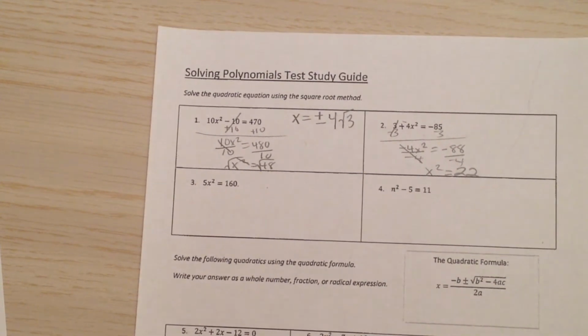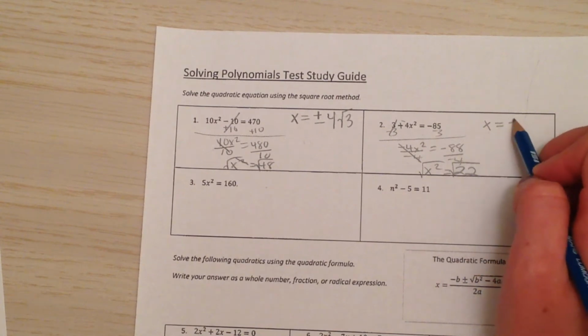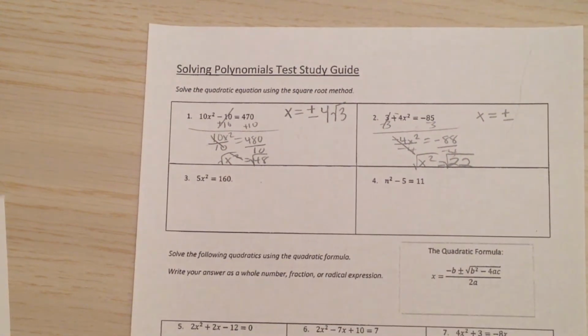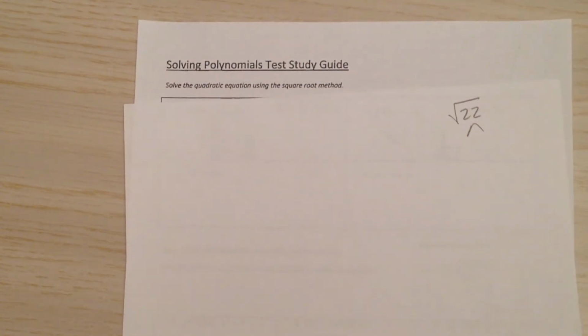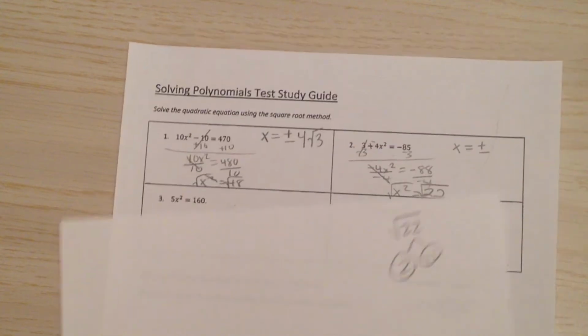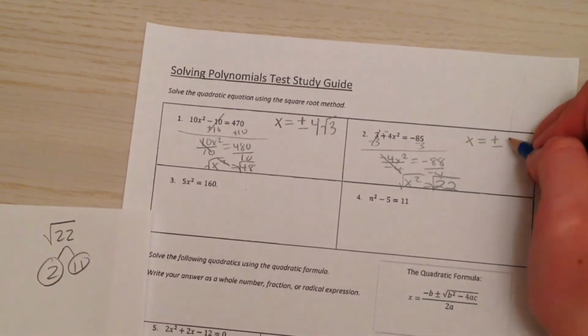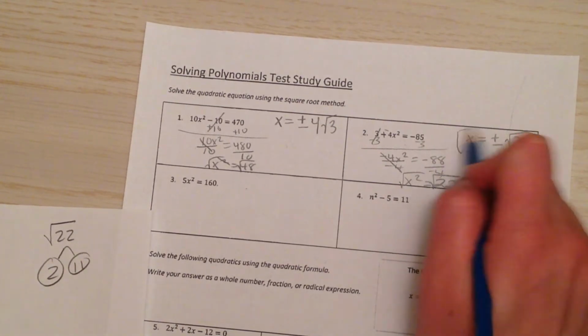Our next step is still to take that square root. But this one, we go x is equal to positive and negative. Don't forget that step. We don't want to forget half our answers. We go over here to simplify root of 22 on our side work. And the only things I get are 2 and 11. They're both prime. So because I don't have any pairs in there, there's no way to simplify this radical. We're going to leave it as the root of 22. So that would be my final answer for that one.